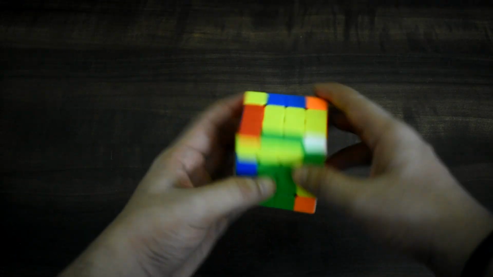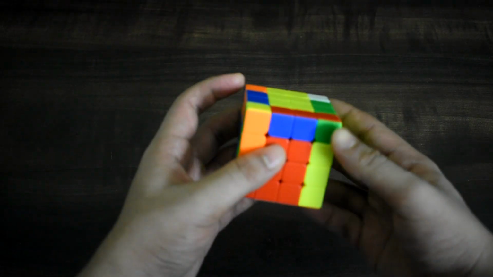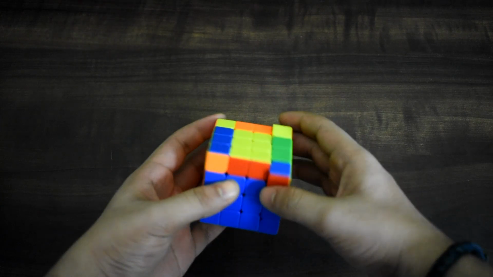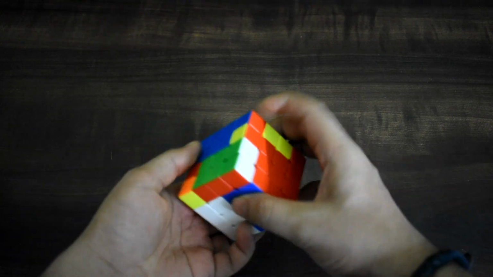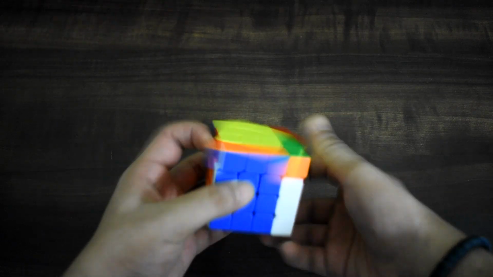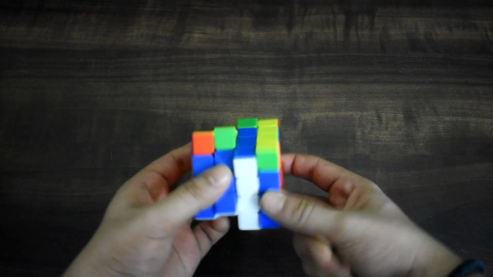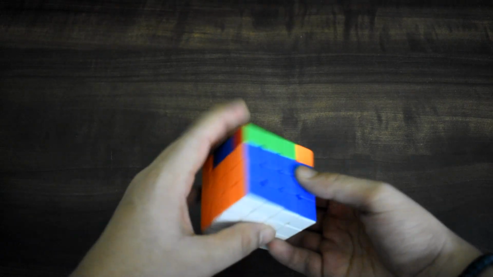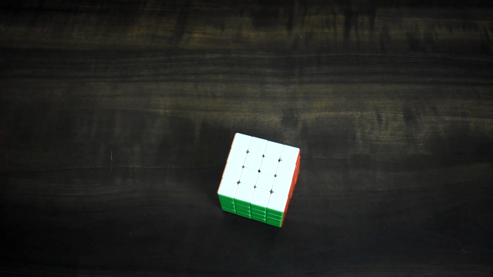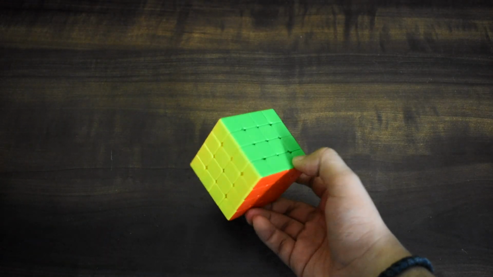So now we have the 3x3 stage, which I will do the standard way. And we have parity here, so that is not the best thing. And then our OLL, and then again PLL parity. Done. So that was a quick walkthrough.